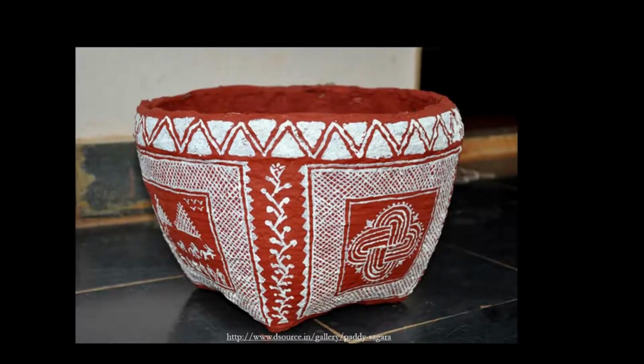So, as you have seen in one of the previous classes, this is a form of folk painting that is done on walls of the houses and in baskets and door frames, etc. So, this is an example of a Chittara painting on a basket that is made of bamboo, but it has been given a coating of mud, and over that the Chittara painting is done.